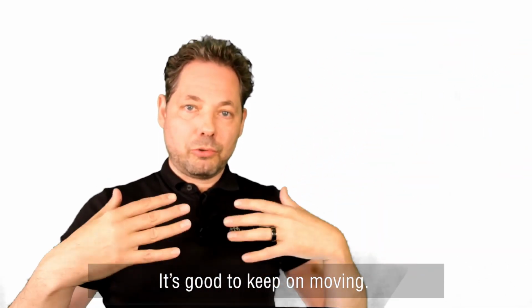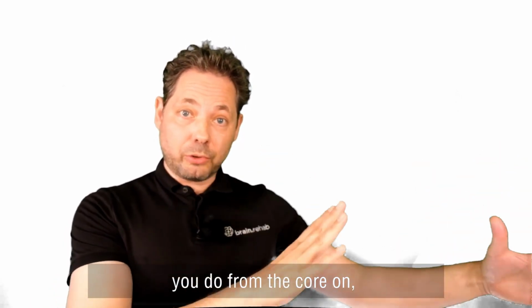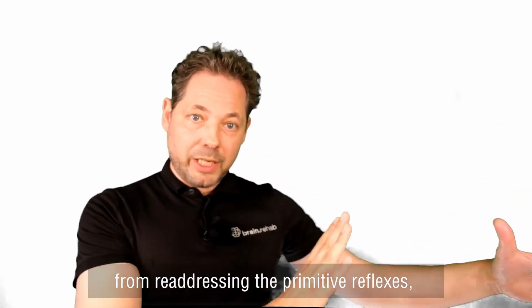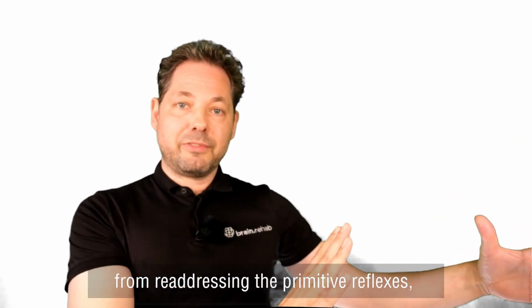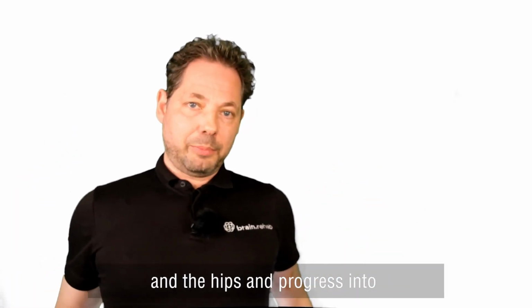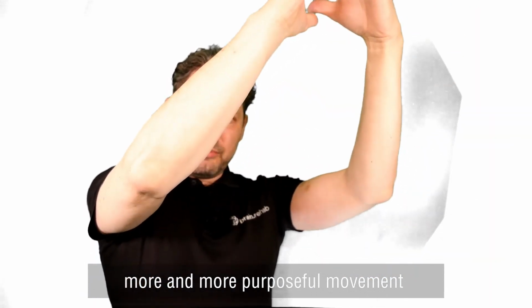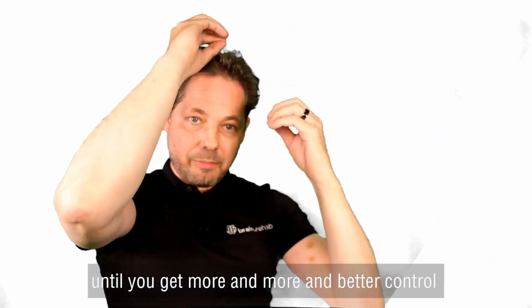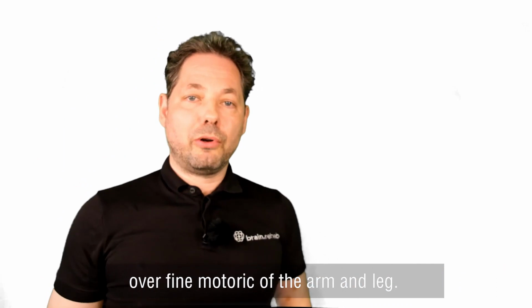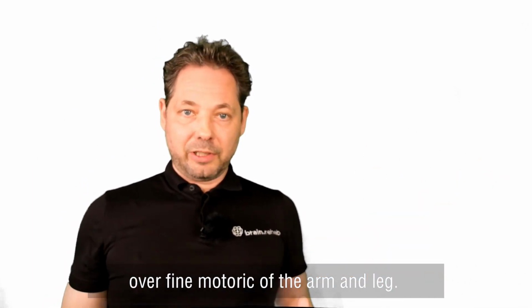It's good to keep on moving, but really reducing spasticity you do from the core on, from readdressing the primitive reflexes, building stability around the shoulders and the hips, and progress into more and more purposeful movement until you get more and better control over fine motorics of the arm and of the leg.